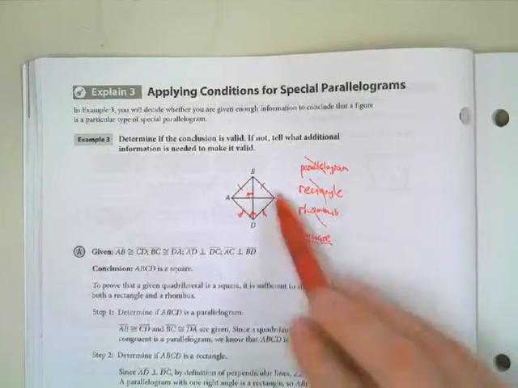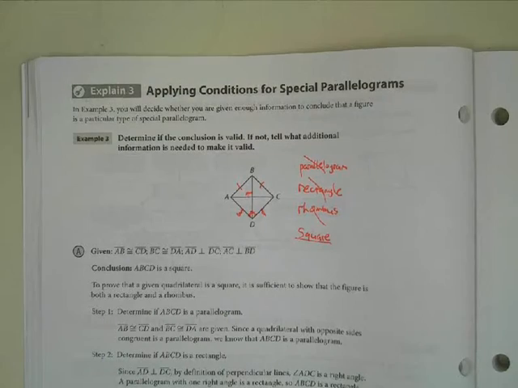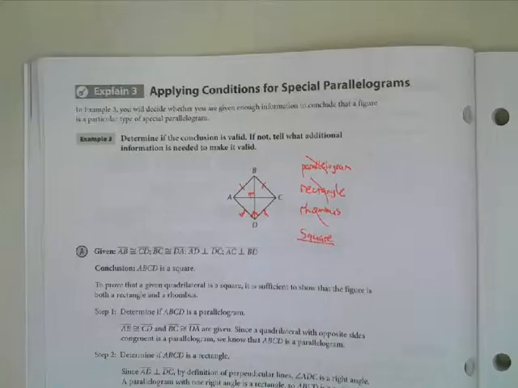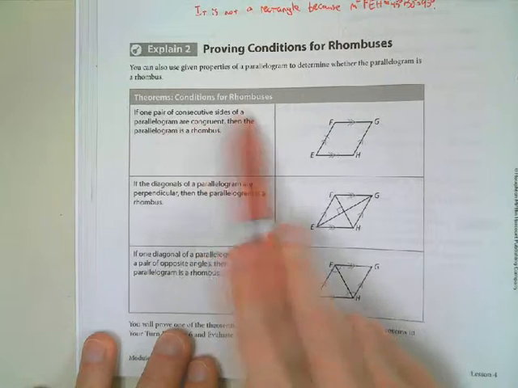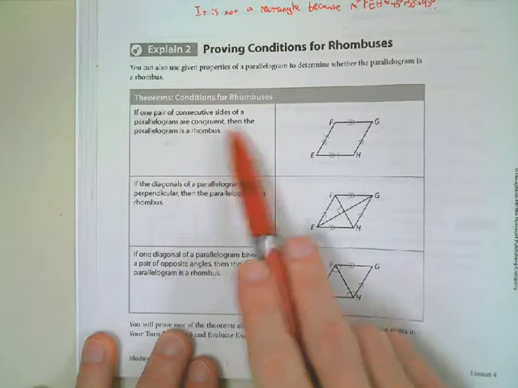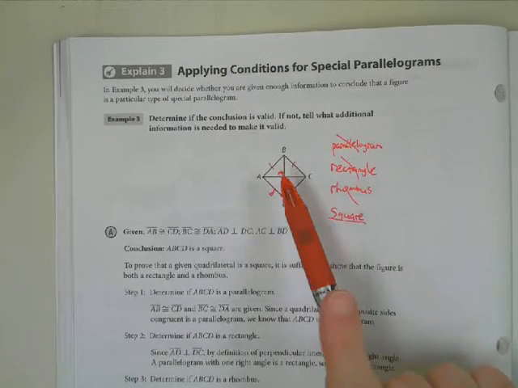And you would be right if it weren't for this little pesky word here. If one pair of consecutive sides of a parallelogram are congruent, then the parallelogram is a rhombus. The problem is, with the information we're given here, we can't say that ABCD is a parallelogram.